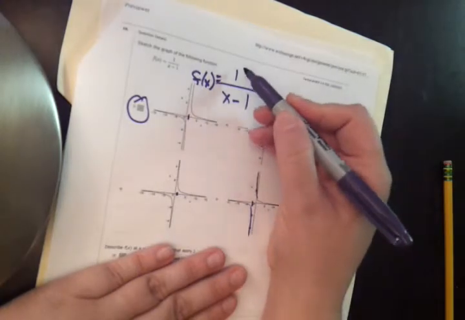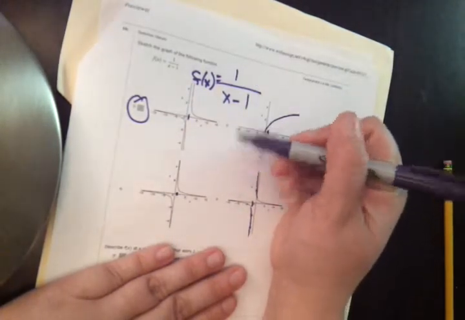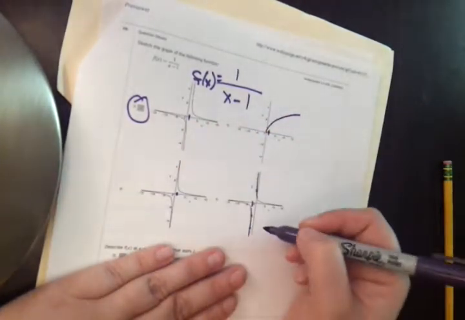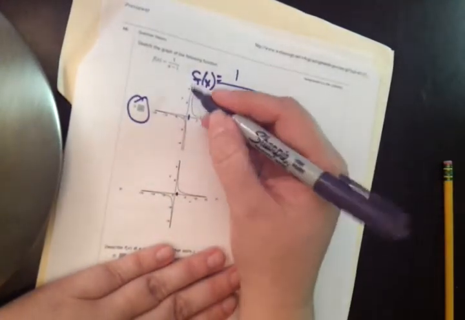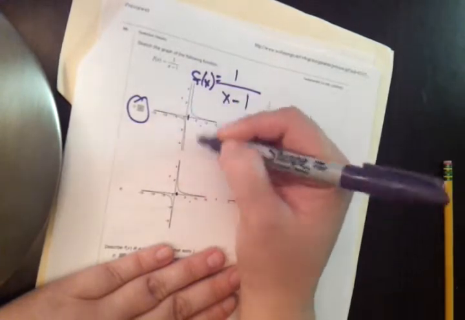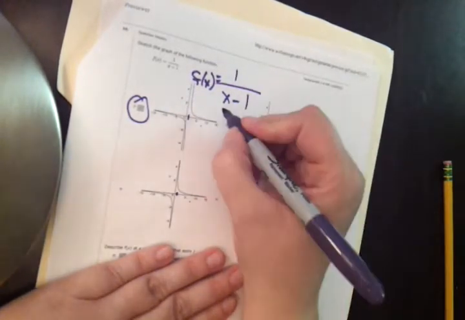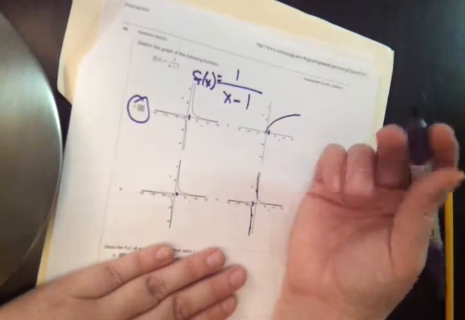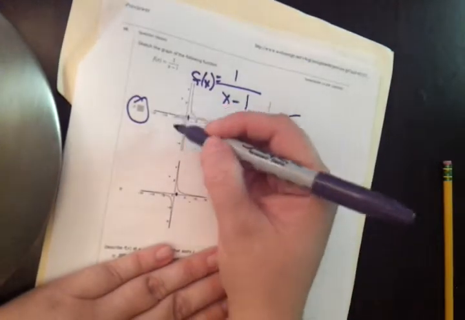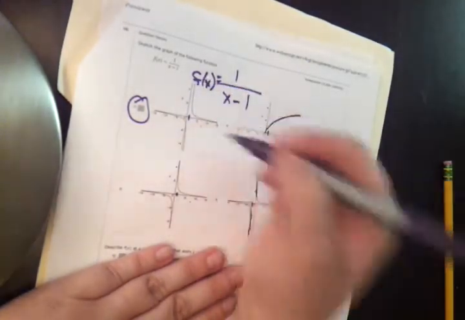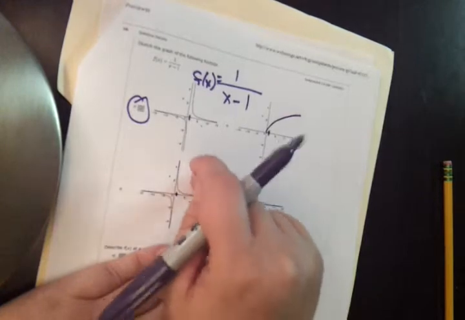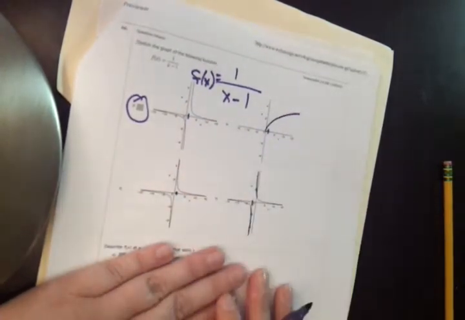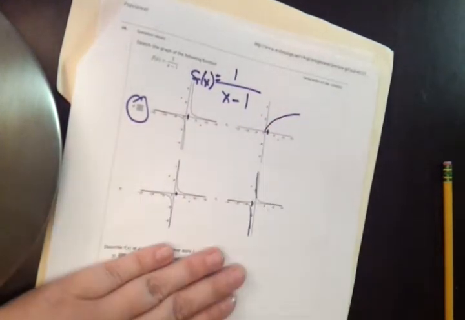So if they give you a function like 1 over x minus 10, you're going to look for the graph that's not continuous at the point 10, because 10 would cause you problems. If you had 1 over x plus 5, that means -5 would be your problem. So you'd look for something that didn't make sense at -5 in your graph. There's only going to be one graph that matches up with your function and has a problem at that specific point. In this case, mine was 1, and I found that there.